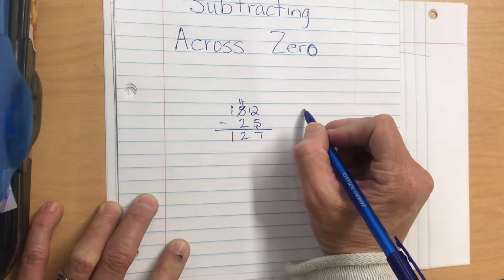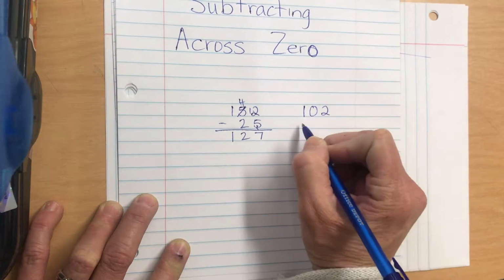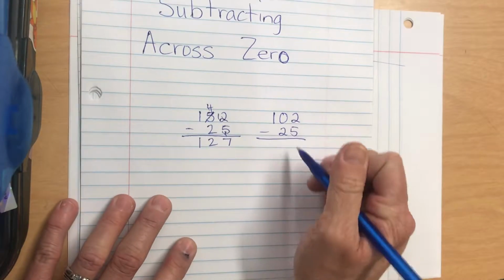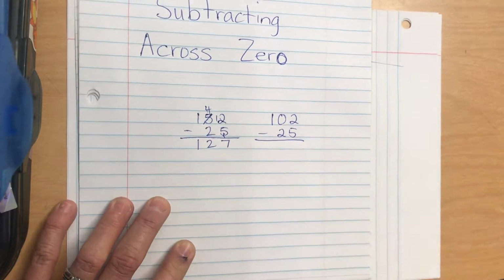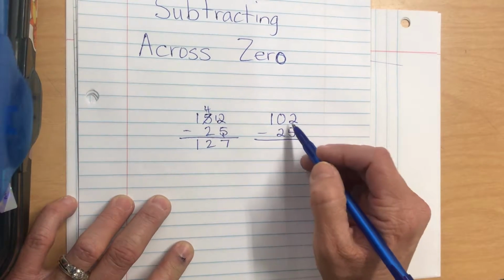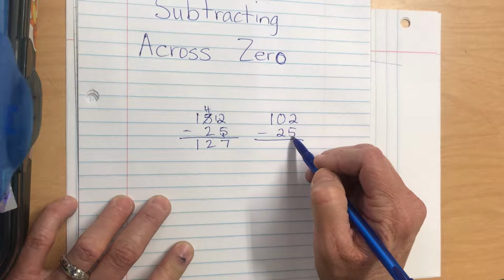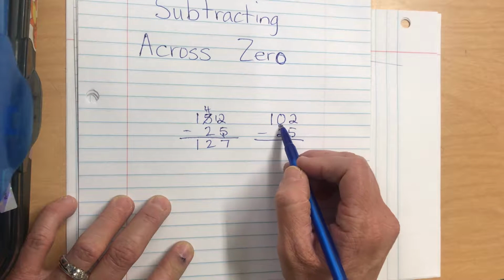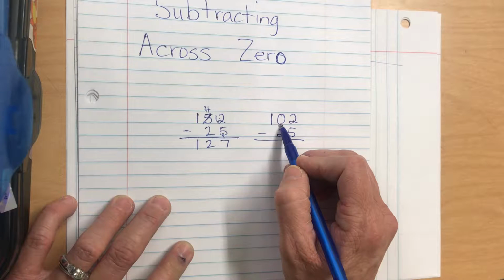What if it was 102 minus 25? Okay, this is the one. Really, write this one down. Pause the video, write this down. 102 minus 25. Okay, so 2 minus 5, we have a problem. We need to go next door and get, uh-oh, nobody's home. I cannot take one away from 0, okay?